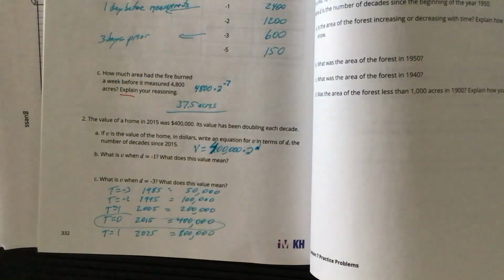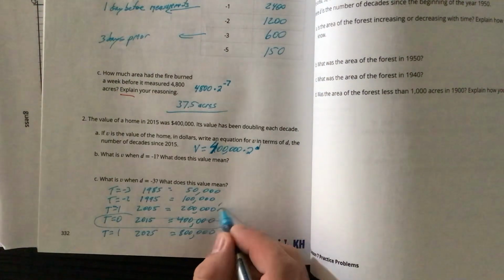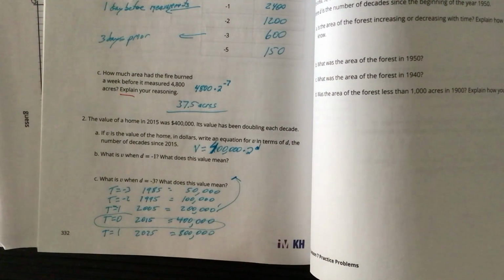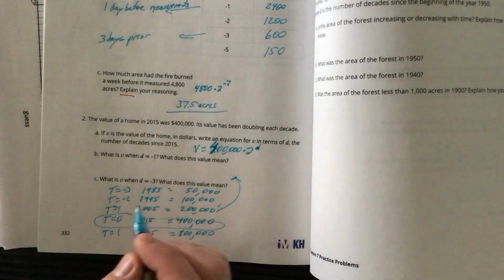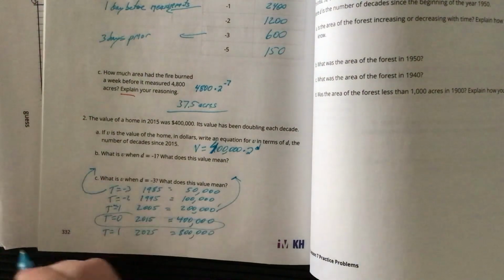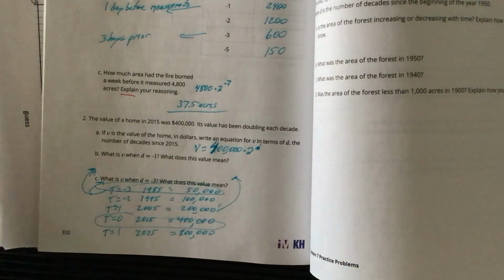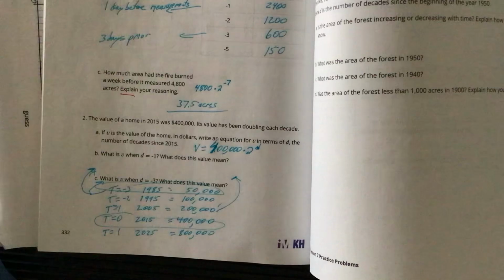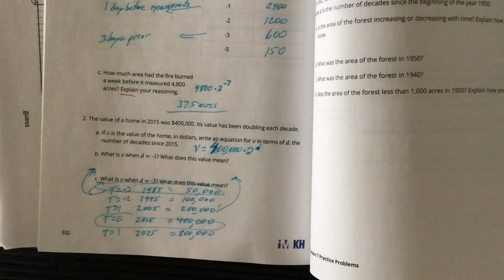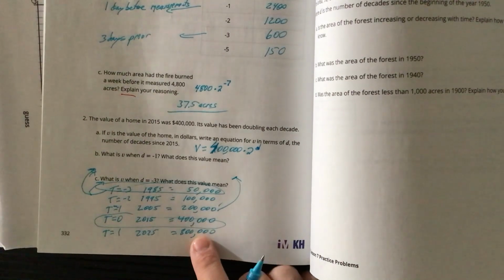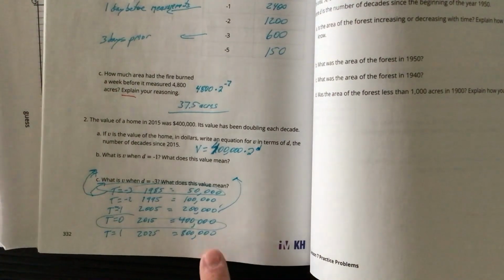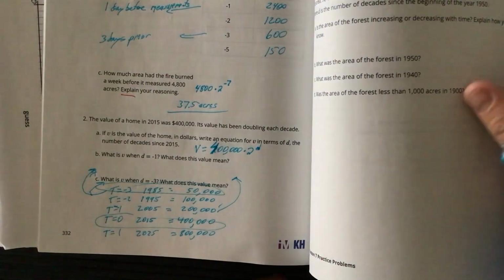T equals -1. That would mean 1 decade prior. We already have it answered. In 2005, homes averaged $200,000. T equals -3. That would be 3 decades prior. That'd be this one. $50,000. So if you bought a $50,000 home in 1985, 3 decades from now, it should be worth around $800,000 with how things are growing in the housing market.